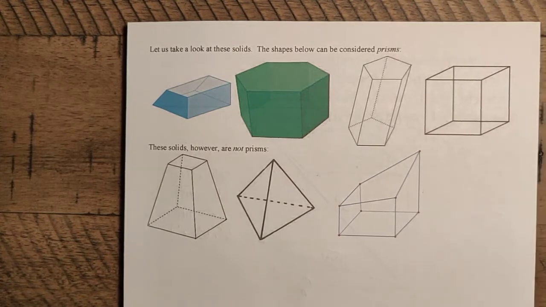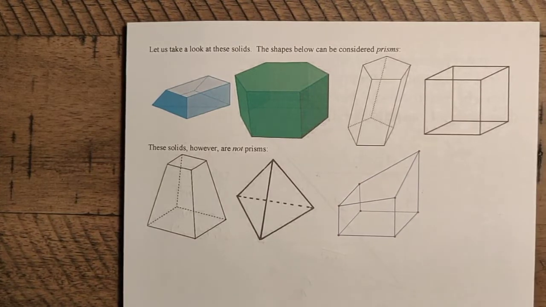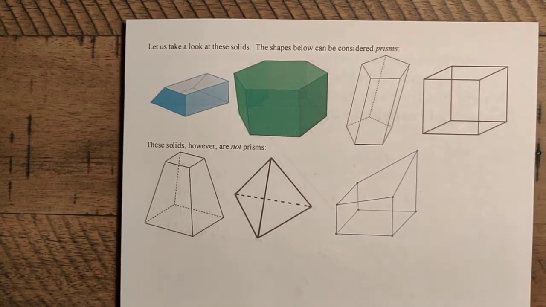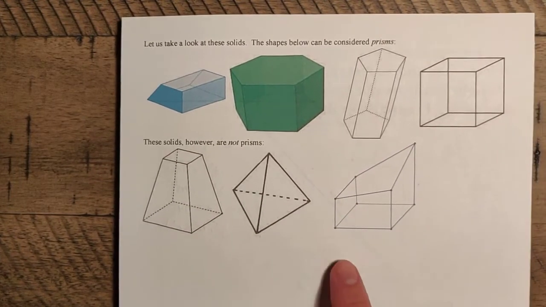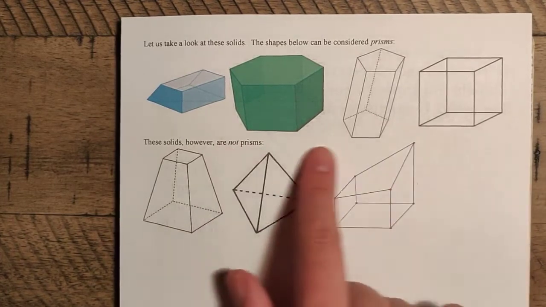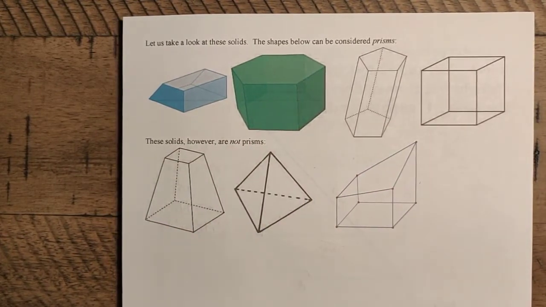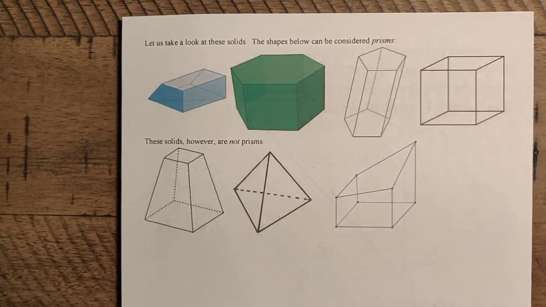So for something like this, prisms are going to be one class of these solids. I'd like you to take a look at this, pause the video, and jot down what you note about these solids. So these are considered prisms, but these are not. Using what you know, I'd like you to jot down to the side what you note about these prisms, and we'll talk about that when you come back.